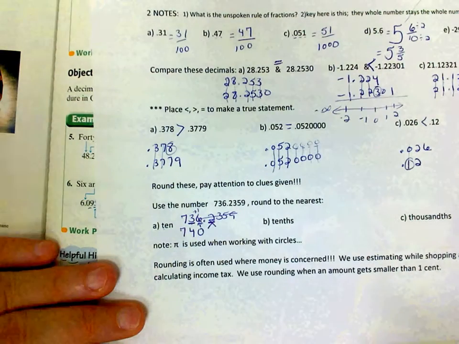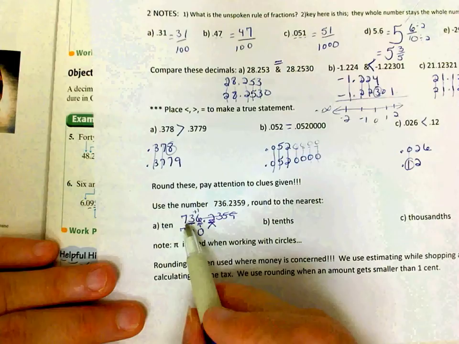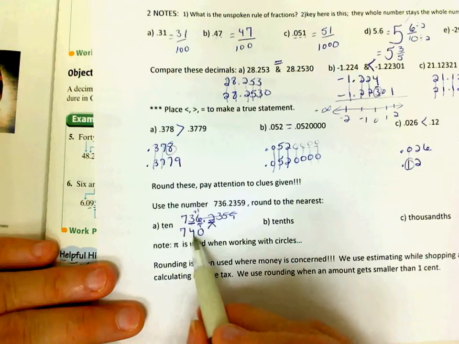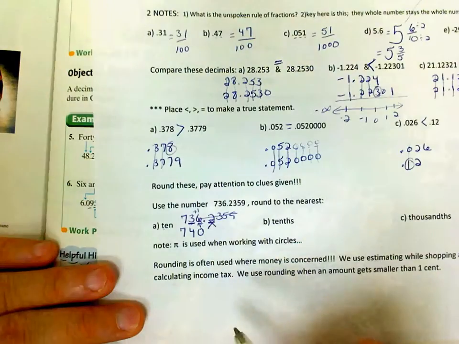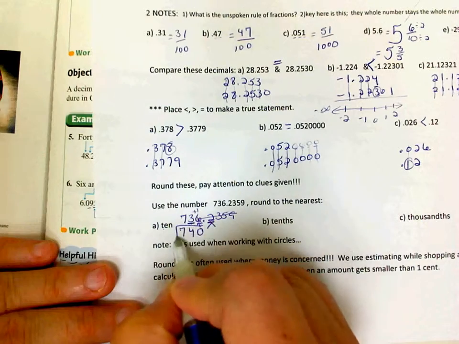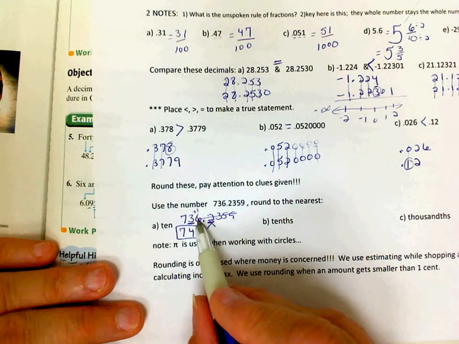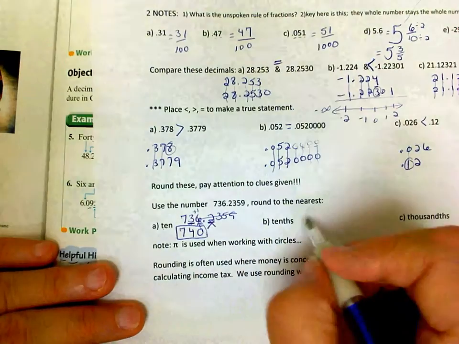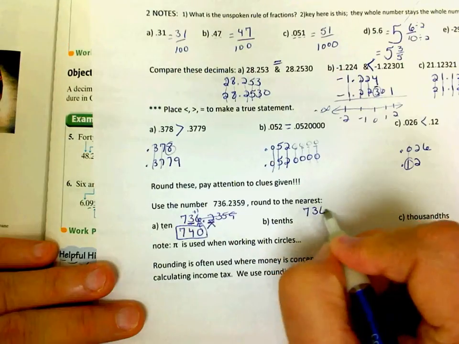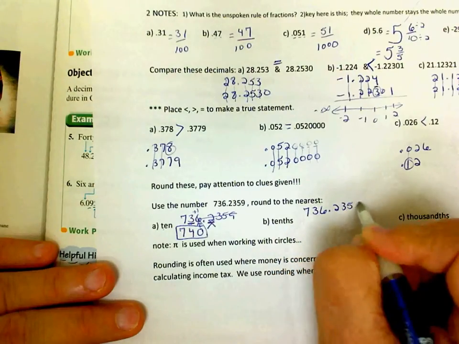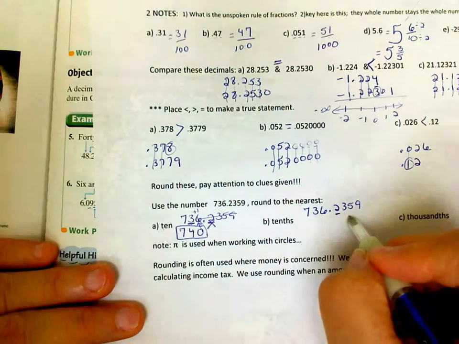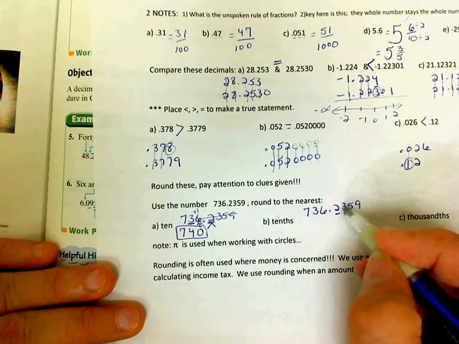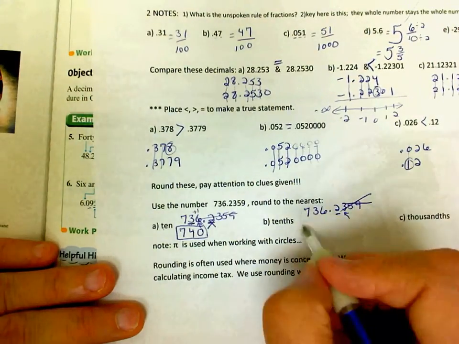So 736 point stuff is really closer to 740 than it is closer to 730. So rounding this one, we drop everything from this number on to the right. Now when rounding to tenths place, we underline the tenths place and we look to the right of that. This is not 5 or higher, so we just completely drop it. So this is 736.2.